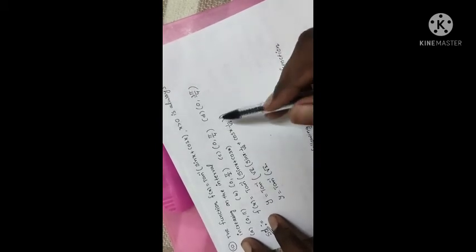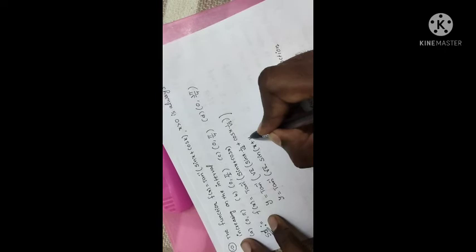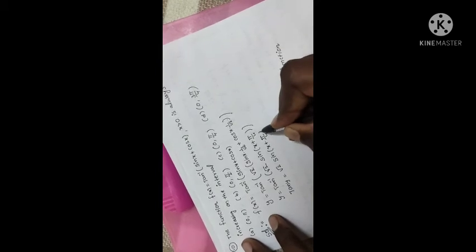Sin x into 1 by root 2 plus cos x into 1 by root 2. Then y is equal to tan inverse of root 2 into, this is cos 45, this is sin 45, sin a cos b plus cos a sin b, we can write sin of a plus b. Then tan inverse goes to that side, becomes tan. Then root 2 into sin of (x plus pi by 4).